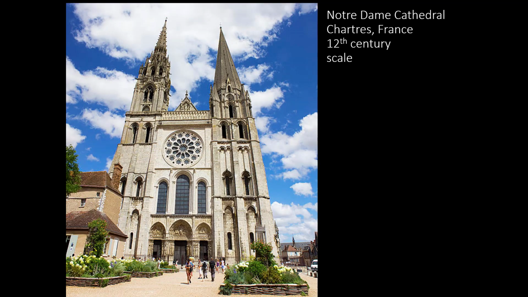And the last design principle that I'm going to talk about is scale. Scale refers to size. Now, when we talk about scale, there's 3 ways that somebody can determine scale or the size of something. One of the ways is by comparing the object to like kind.